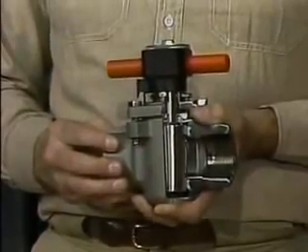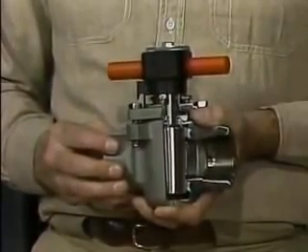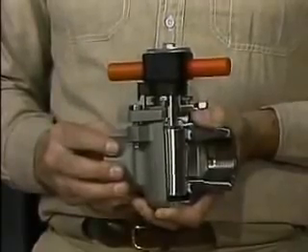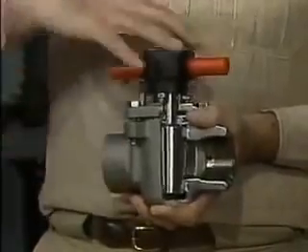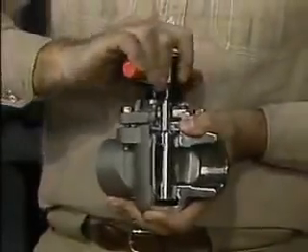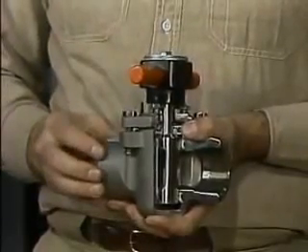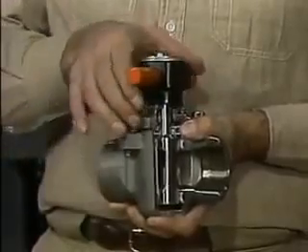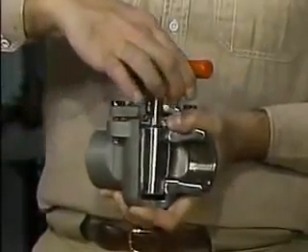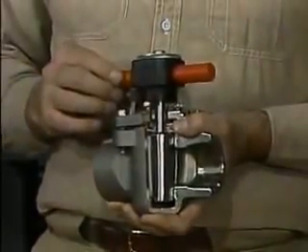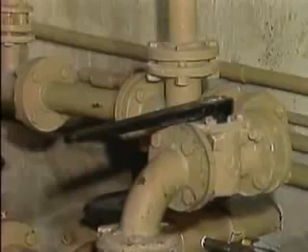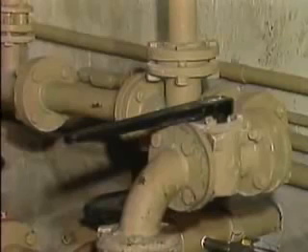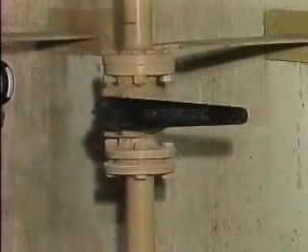An operating lever or handle is used to position the rotating disc of a plug, a ball, or a butterfly valve. For instance, when the handle of this plug valve is turned, the disc rotates 90 degrees from the fully open position to the fully closed position, or vice versa. You can determine the position of the valve by looking at the position of the handle. When the handle is in line with the piping that the valve's attached to, the valve is open. When the handle is perpendicular to the piping, the valve is closed.